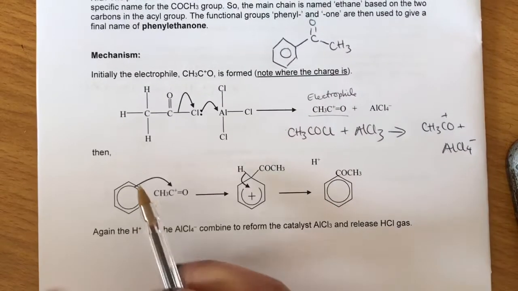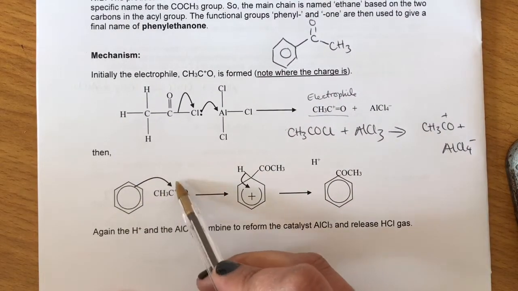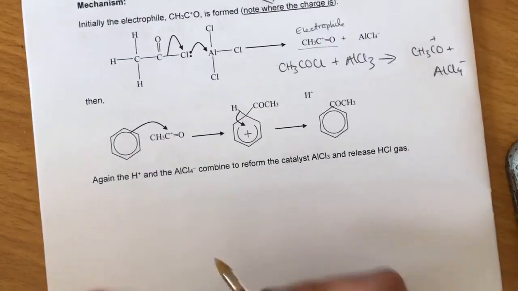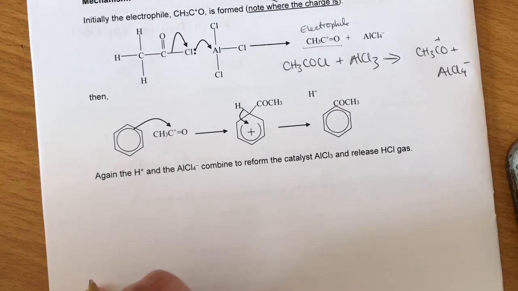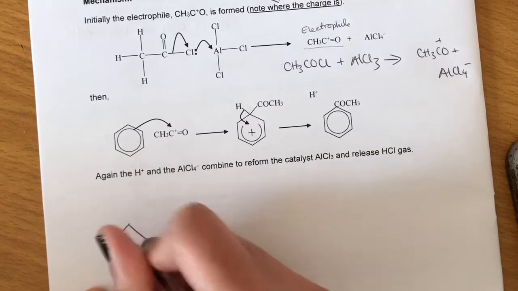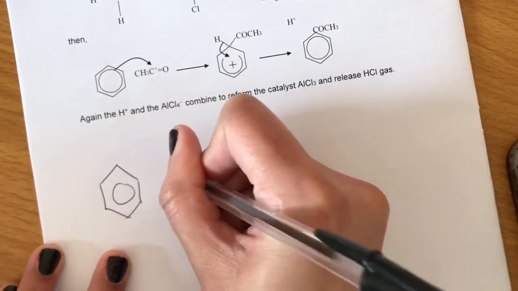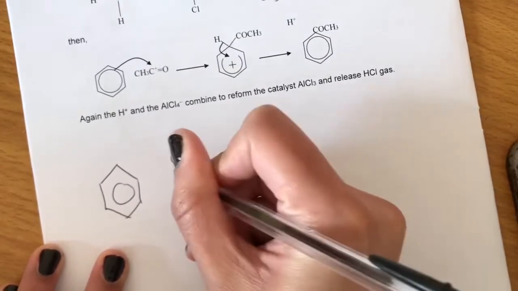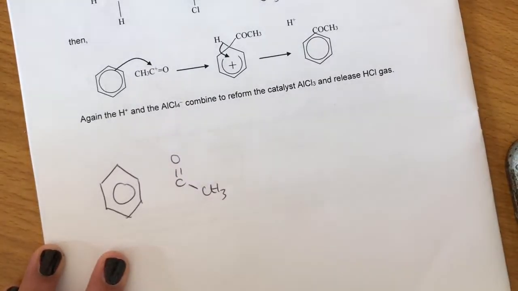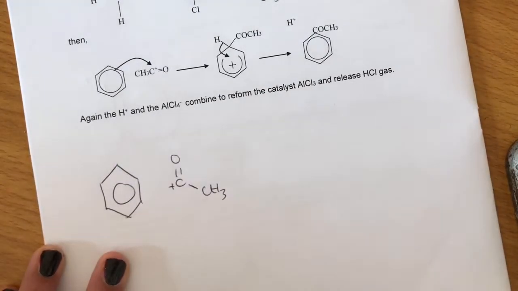So then we've got the first arrow going from the benzene delocalized ring to the positively charged part of that molecule. Now I'm going to draw this one out again at the bottom, because this is an alternative way to draw it. So we have the COCH3 and this is the positively charged part.